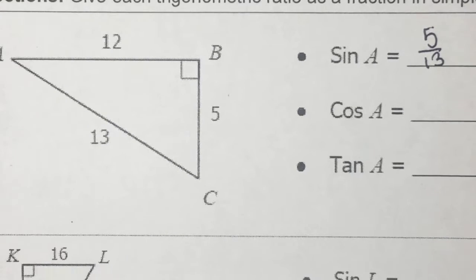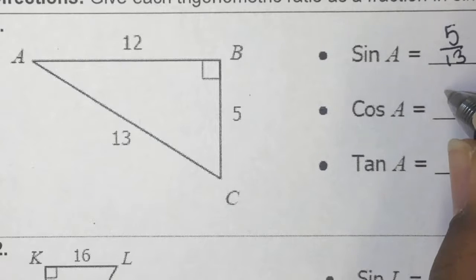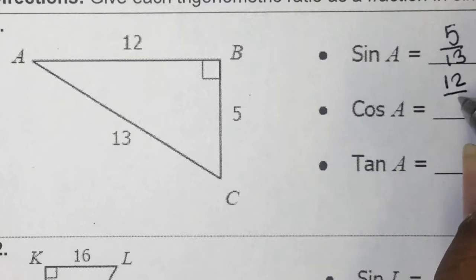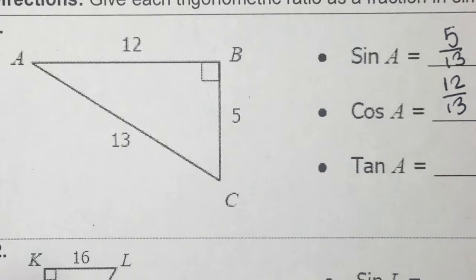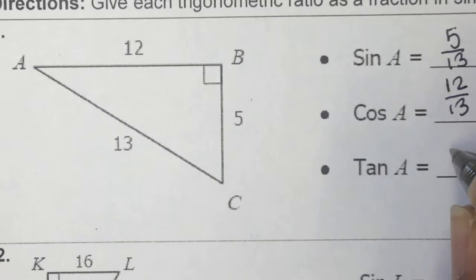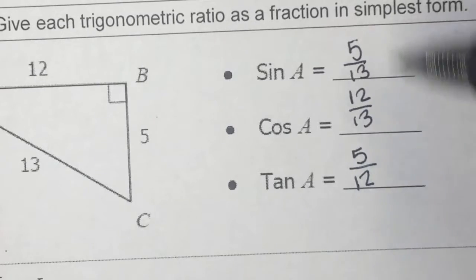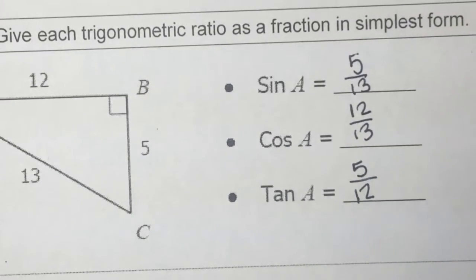Let me zoom out a little bit. Cosine of angle A. What would you write for cosine of angle A? 12 over 13. Tangent of angle A? 5 over 12. Now, I didn't reduce any of these because you can't reduce any of them. They're in simplest form, so we good.